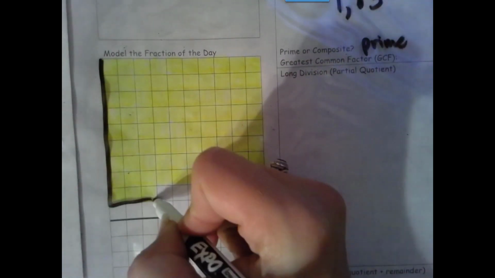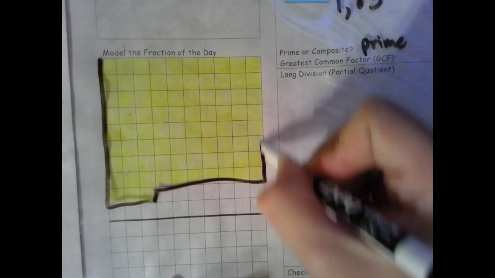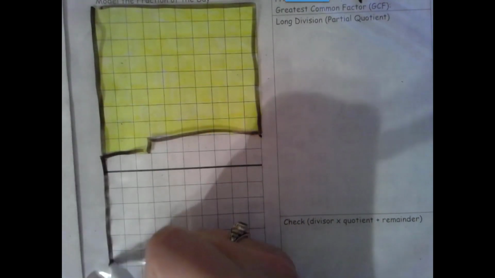So let's go ahead and make our group of 83. 77 plus 3 is 80, plus 3, so I have 14 left over, so that means 83 is not our greatest common factor.